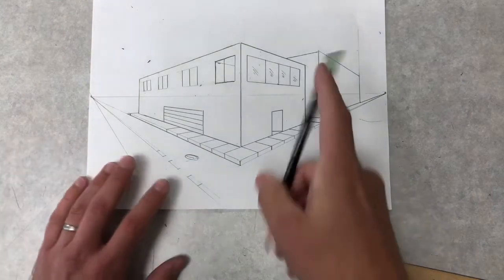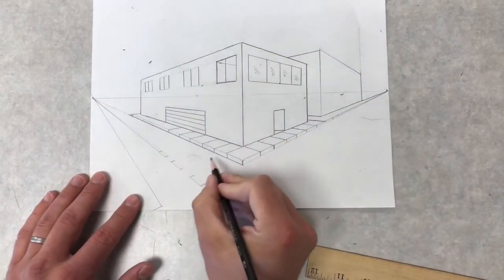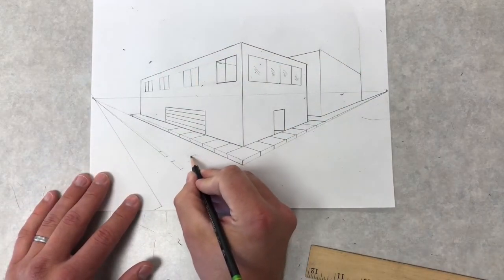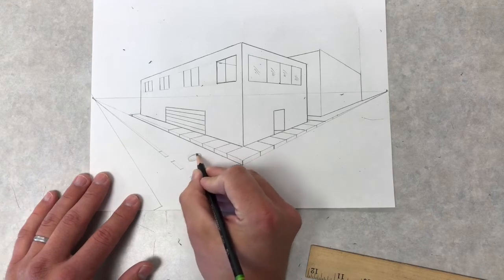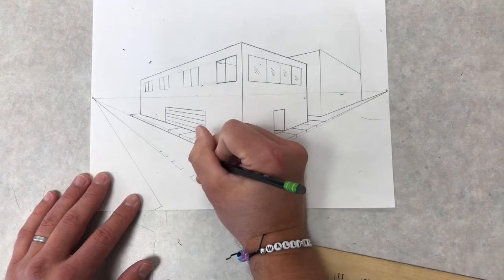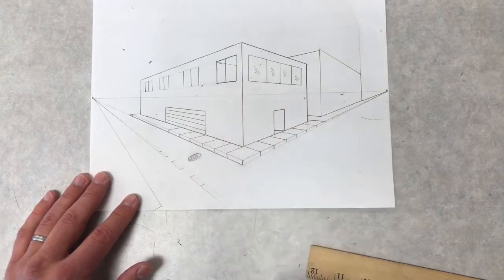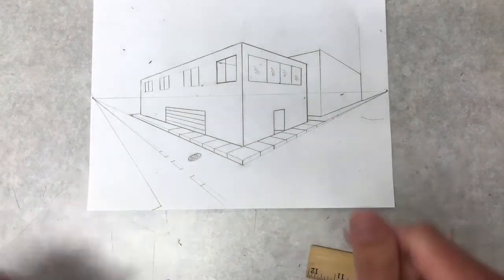That doesn't look right either. So manhole cover should be a circle, kind of like that. There we go. So it wouldn't be a circle. Sorry, I just misspoke. It's supposed to be an oval like that because we're looking at it from a little bit of an angle here.